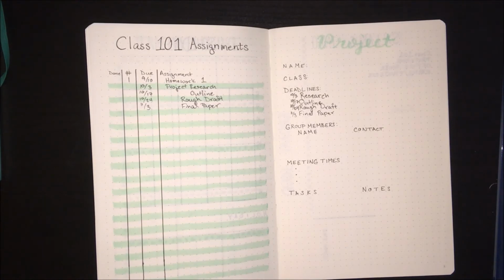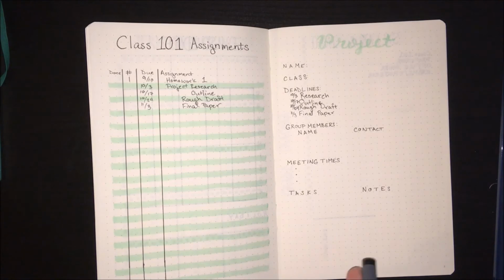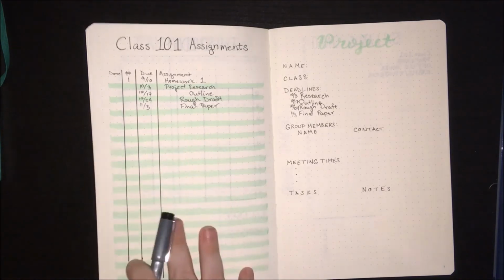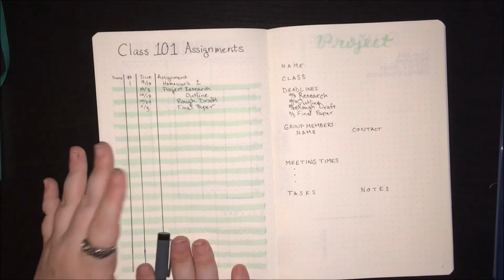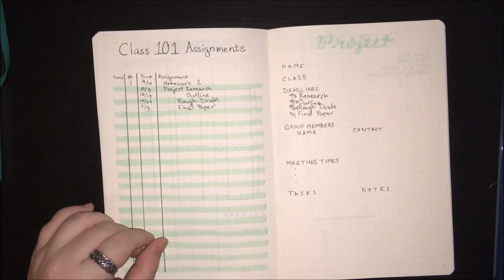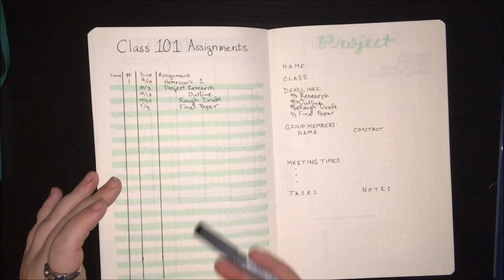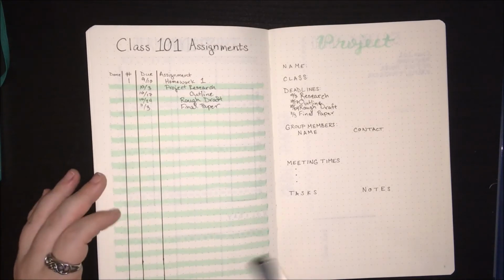But this allows me to collapse it all into one thing, even though most of the information for this project is elsewhere. I've now written it within the assignments that I have, and I could also mark these deadlines on my future log, as I would any other assignment I put on here.